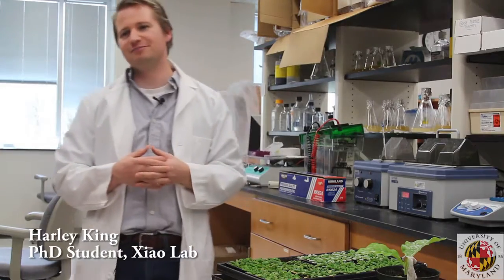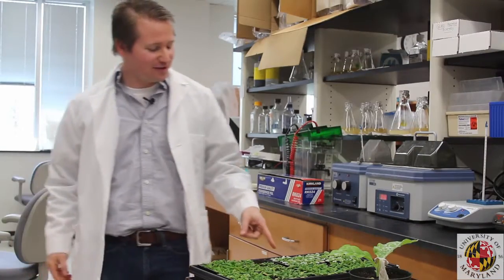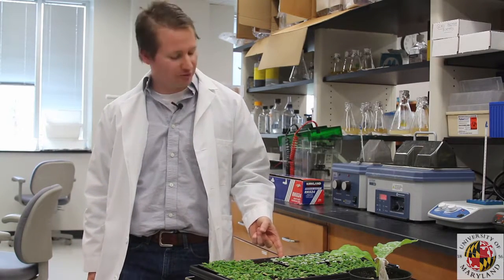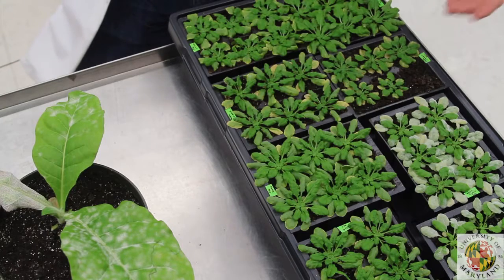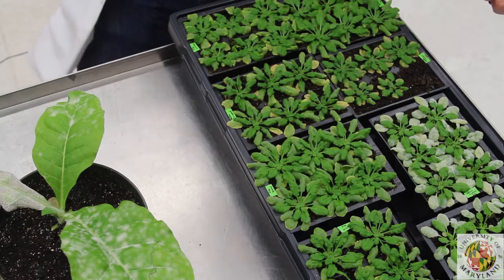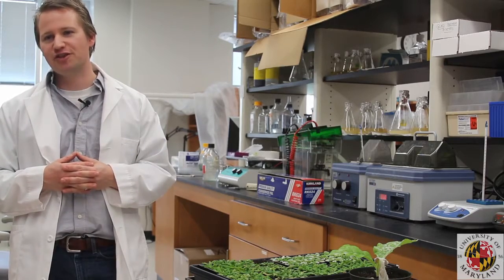My name is Harley King. I'm a fifth-year graduate student in the Xiao lab. These Arabidopsis plants on the left have been infected with powdery mildew, whereas the plants on the right are free of powdery mildew. These plants on the right have a special protein called RPW8.2. It's this protein that the Xiao lab spends a lot of their time investigating.